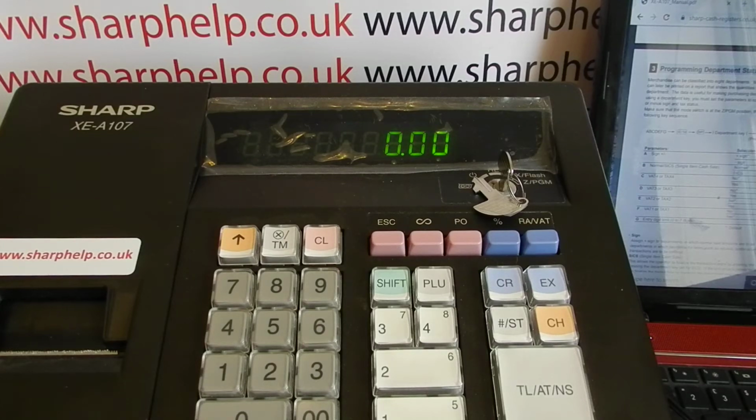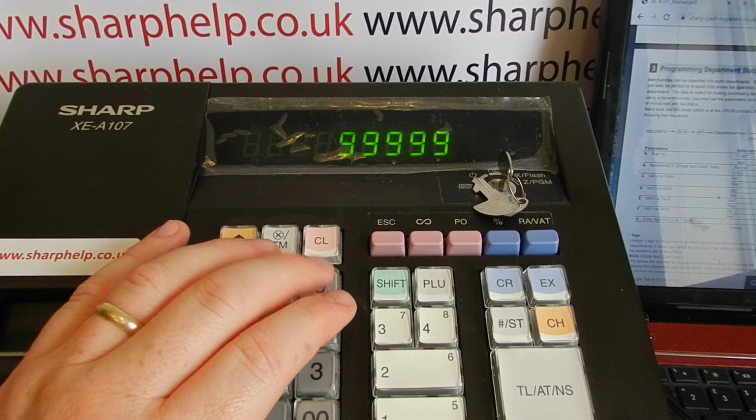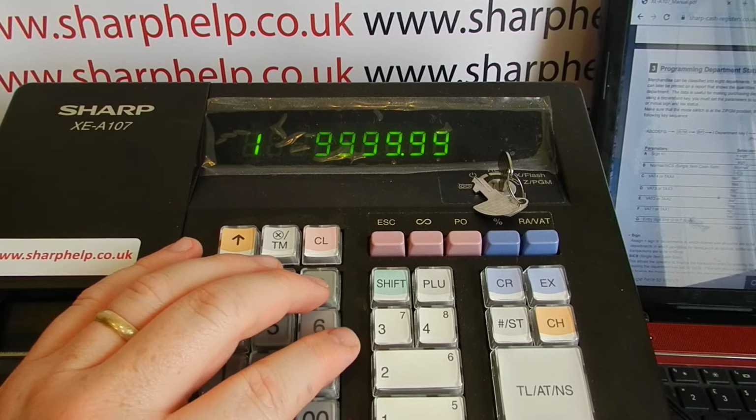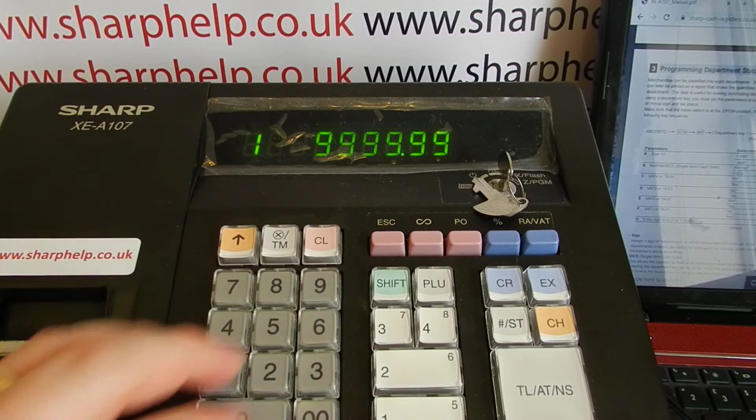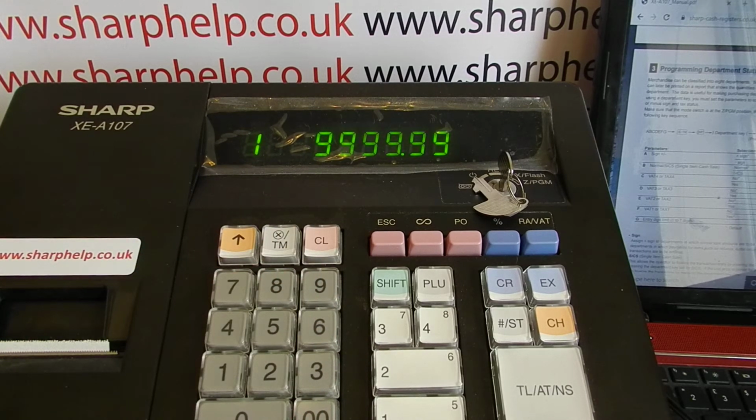This video from Sharp Help, we're taking a look at how you can prevent or limit the opportunity for overrings to be put through sales departments on the XEA107, 106 and 102 registers. As standard on the machine, the sales buttons are totally open, so there's nothing stopping someone accidentally ringing through crazy amounts of money, which obviously then gives you a problem in terms of having to void or refund or have reports that are totally incorrect.